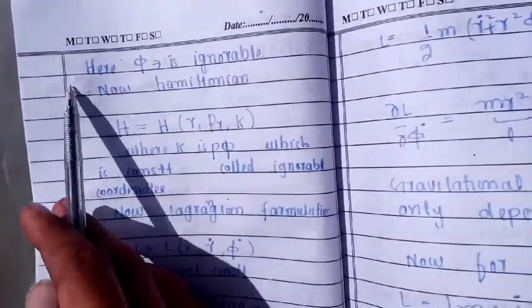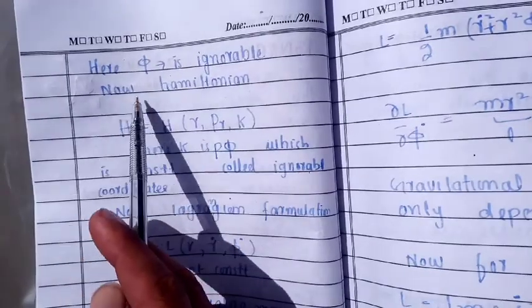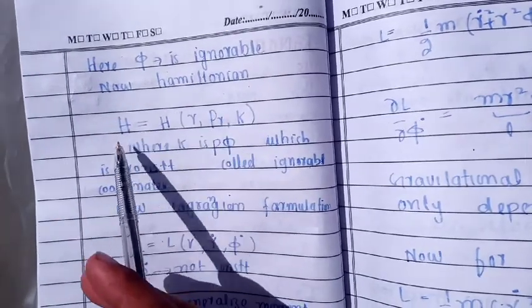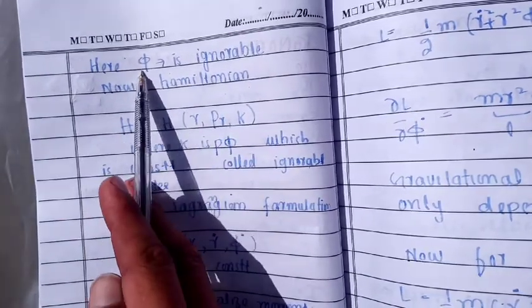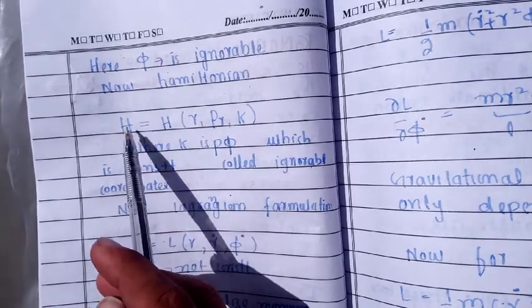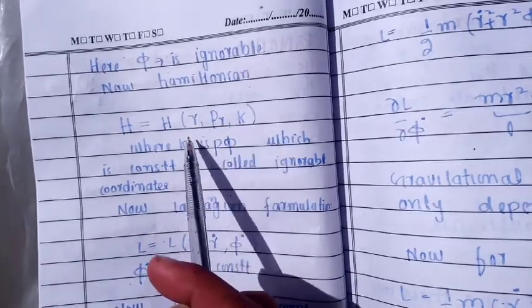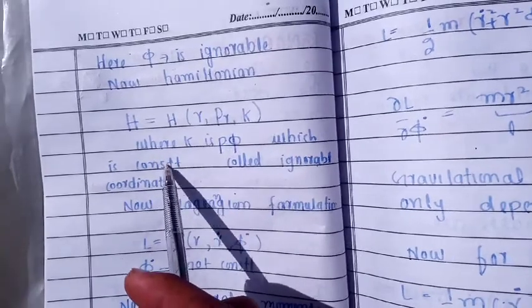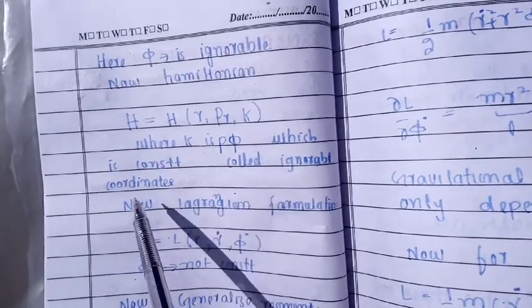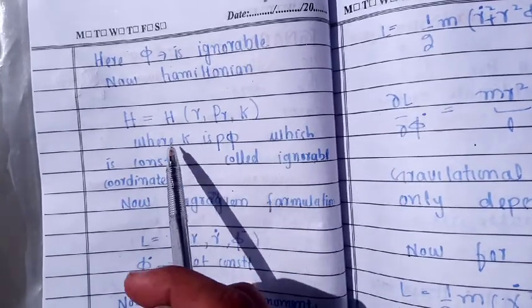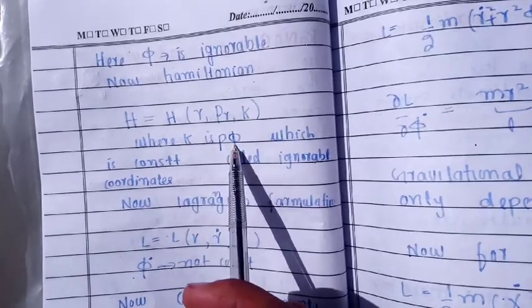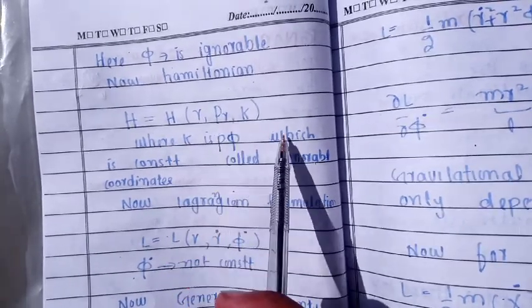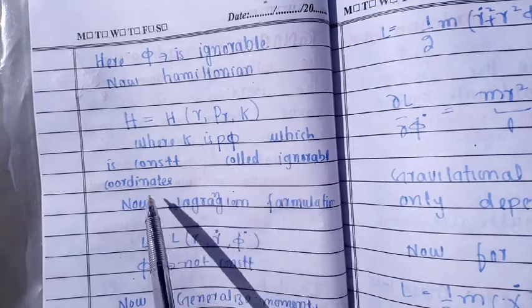So here phi is ignorable. Now for the Hamiltonian, H does not depend on phi, and the conjugate momentum p phi is constant. This is called the ignorable coordinate.